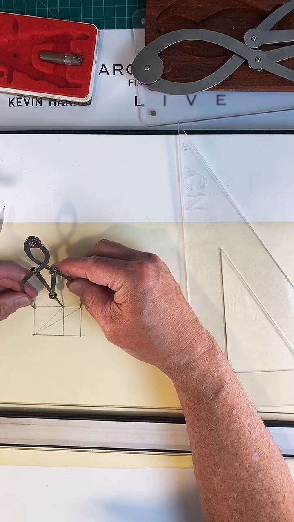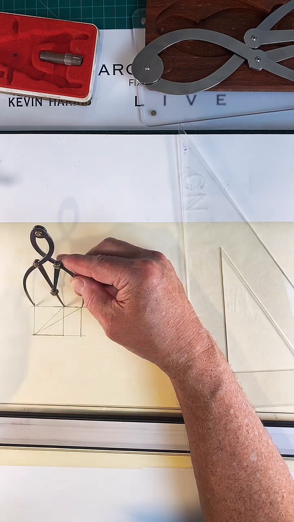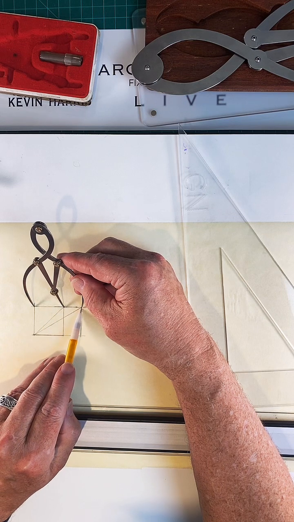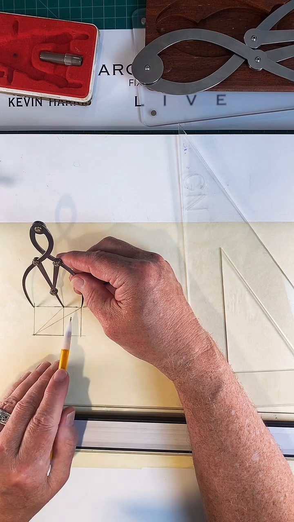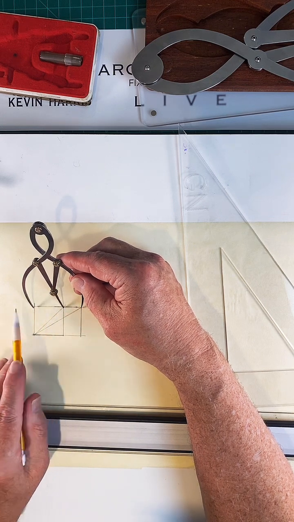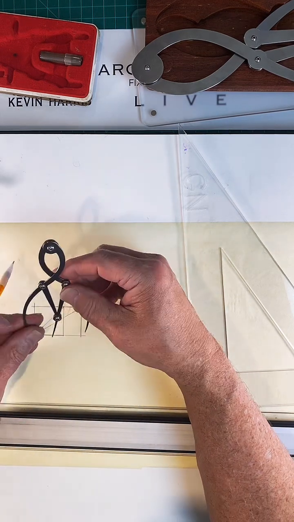You can see here, I'm putting these on this rectangle I just drew, and it shows that this length and this length are in the golden ratio proportion. So this over the whole is the same as this. A over B.